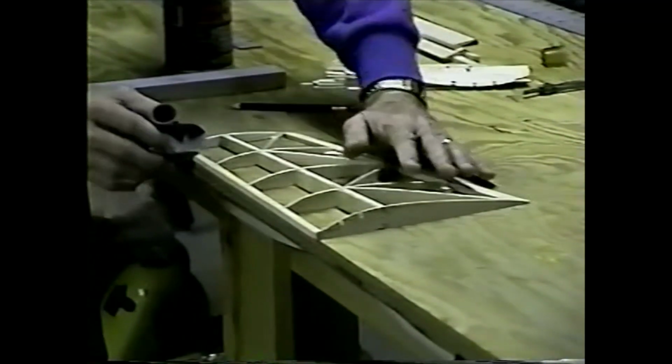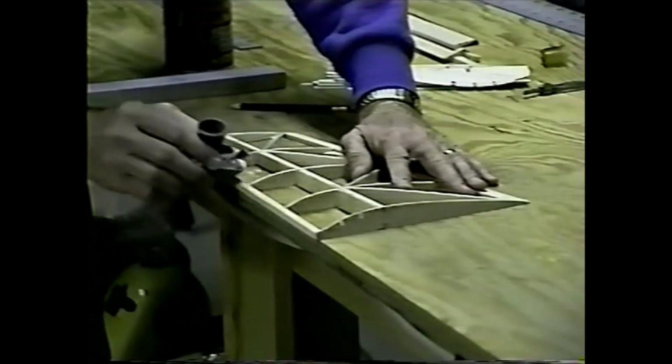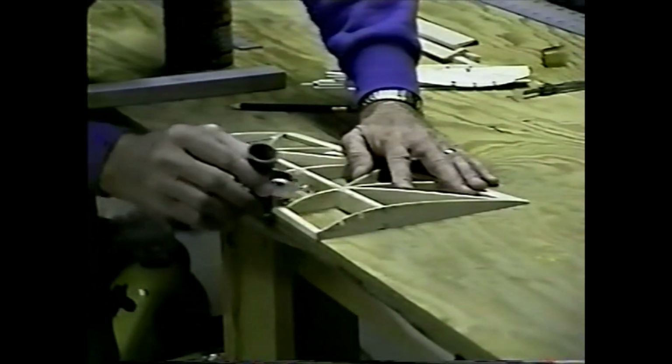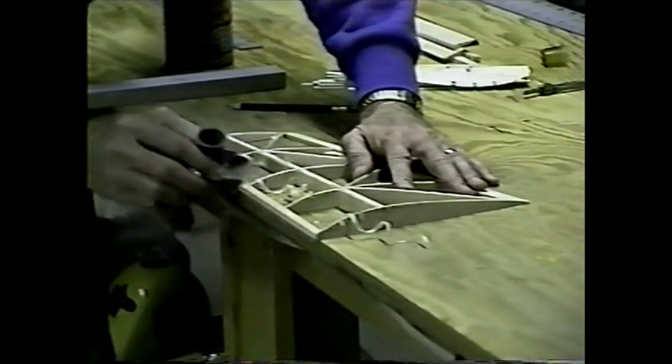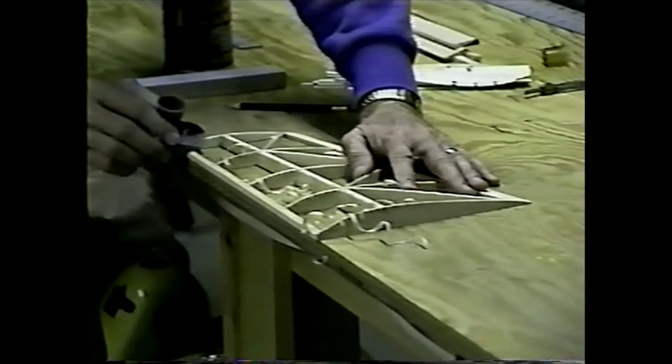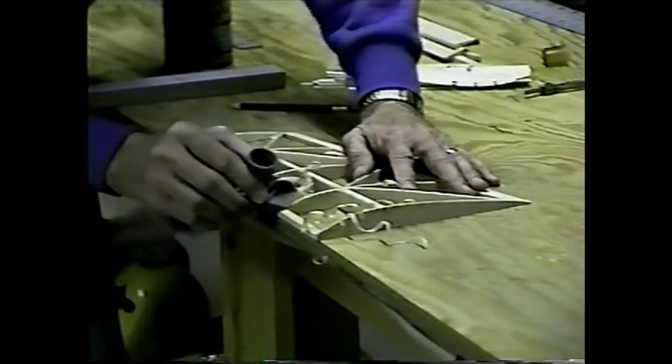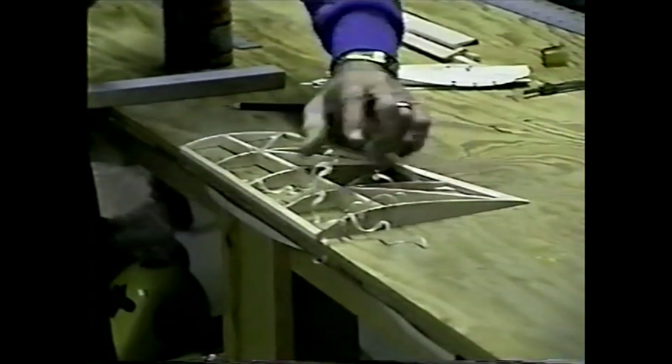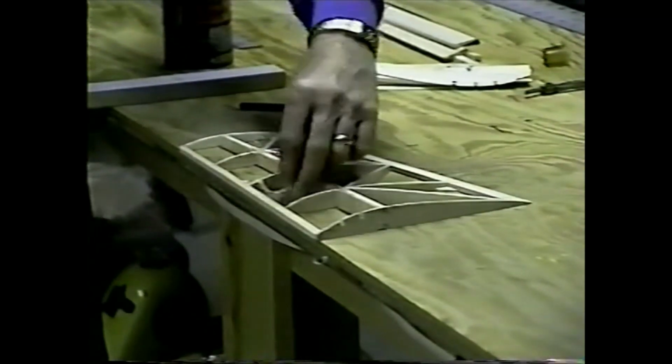So we'll just keep working on this with the plane here a little bit. Get these shavings out of the way.